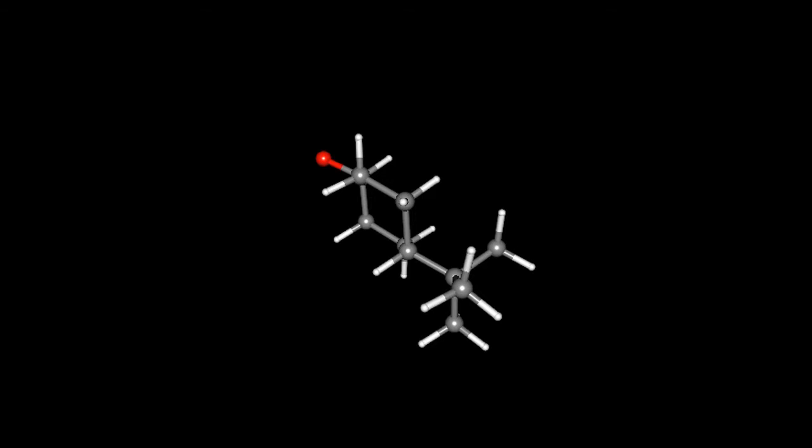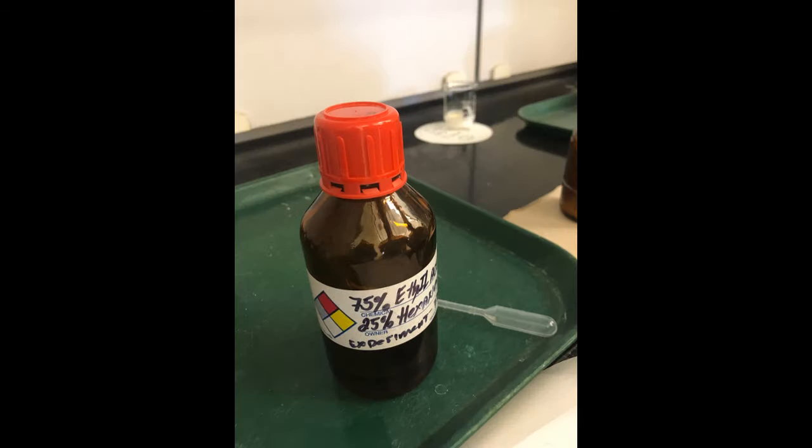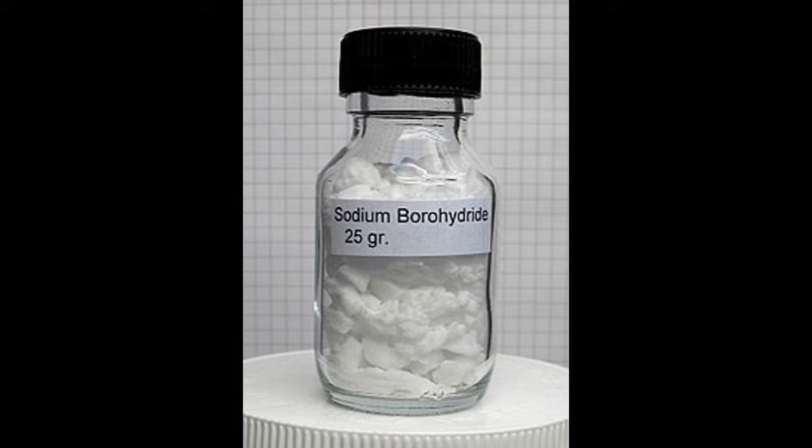The experimental procedure. 0.5 grams of 4-tert-butylcyclohexanone solution and 4 milliliters of 95% ethanol were combined in a flask. 0.3 grams of sodium borohydride reagent, in portions of 0.1 grams, was added to that solution. The temperature was kept below 35 degrees Celsius as it was stirred for 15 minutes.